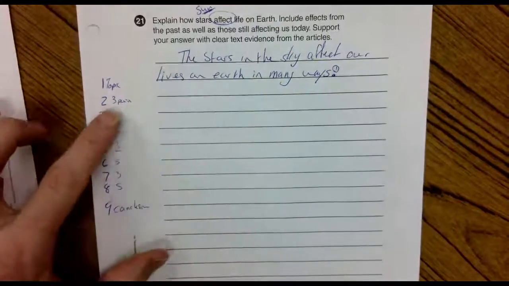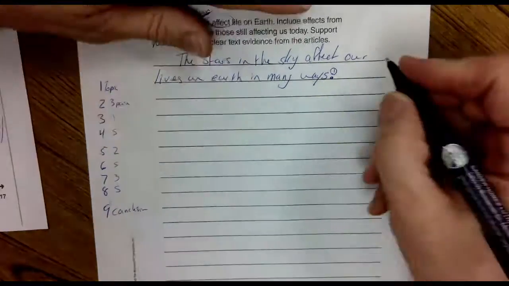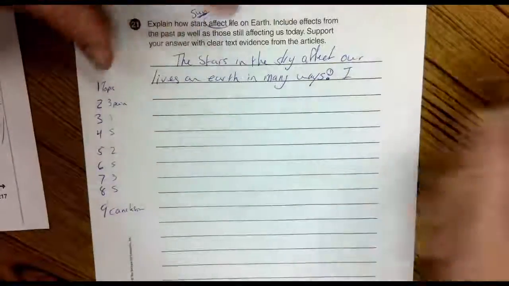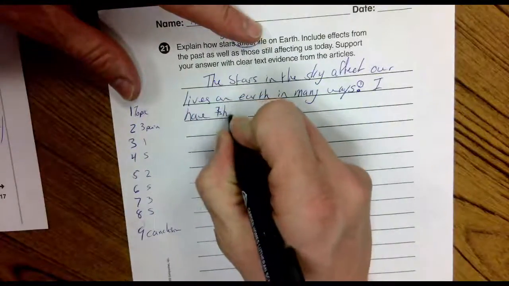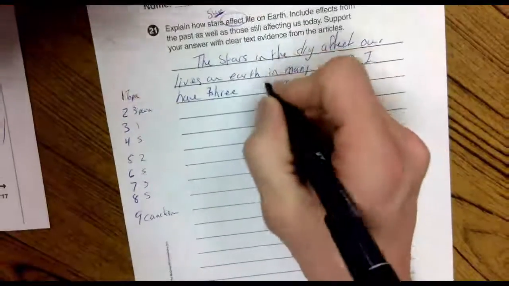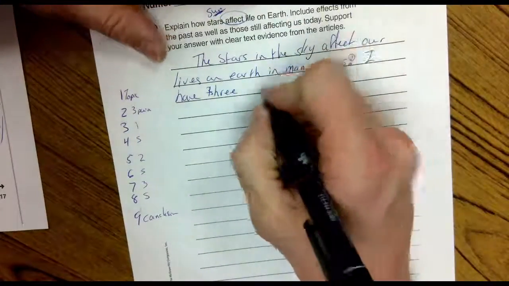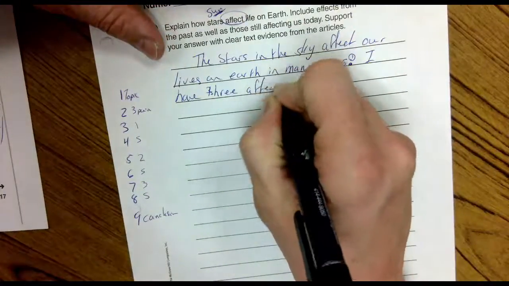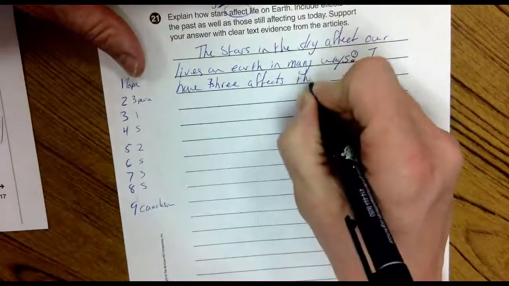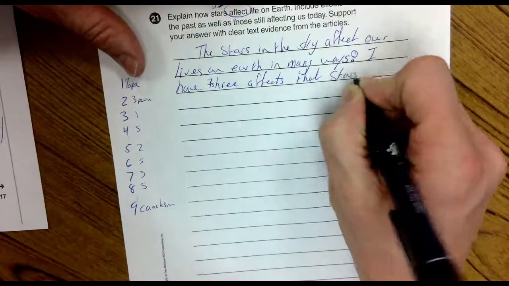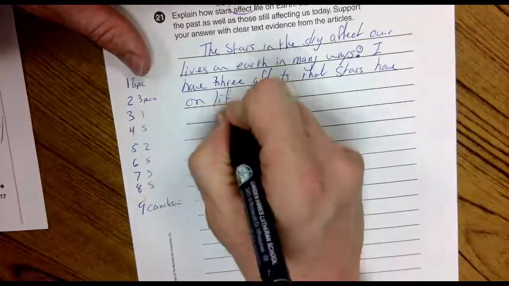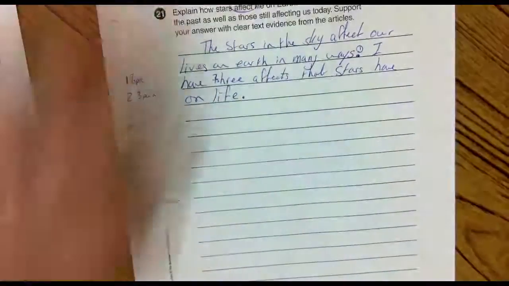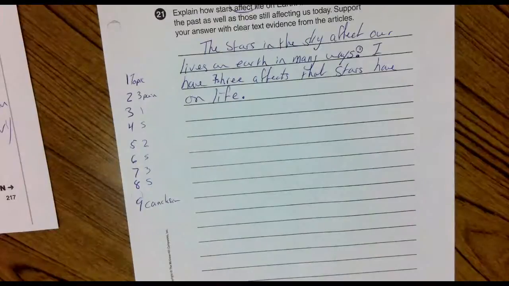Sentence number 2 is my 3-point sentence. I'm just going to say I have 3 reasons. I have 3, I should write that word out, 3 effects that stars have on life. That was a short one. I'm done with 2 of them.